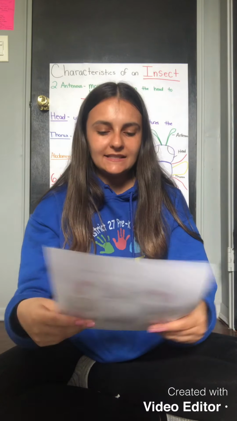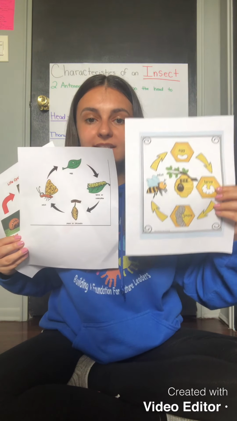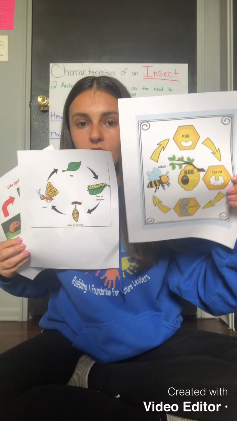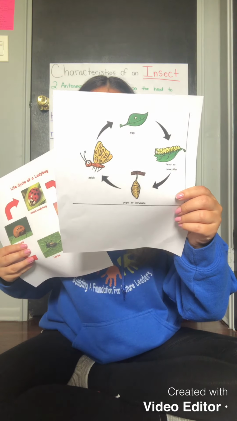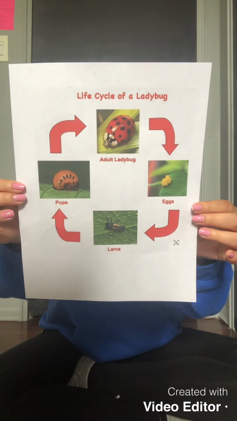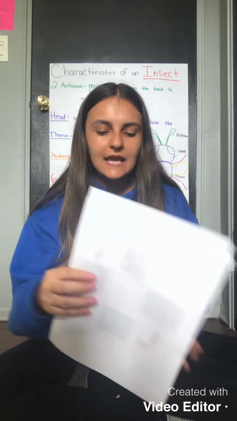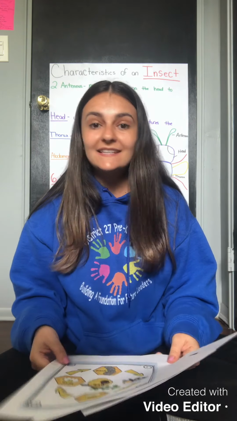You know what I noticed that's the same about all of these life cycles? Let me see if I can show you them all at the same time. What's the same about their stages is they all have 4 stages. The bumblebee has 4. See them? The butterfly has 4 stages. See it? And the ladybug has 4 stages. And you know what else is the same? They all hatch from an egg. That is so cool. I didn't know that.